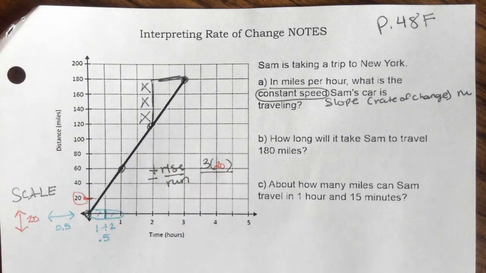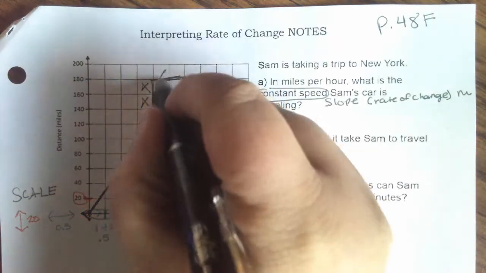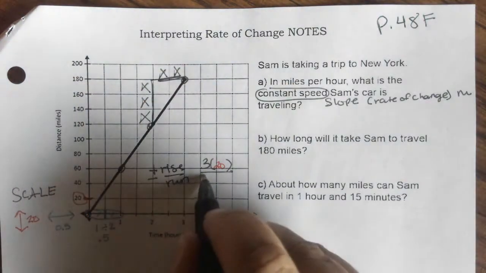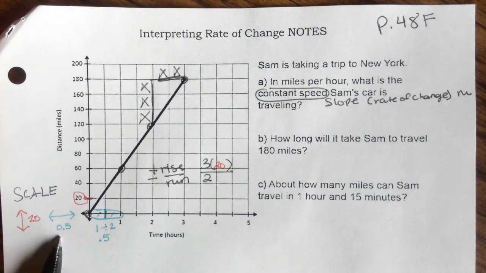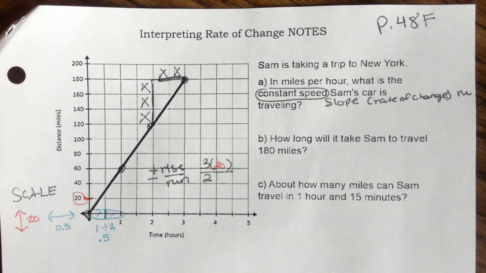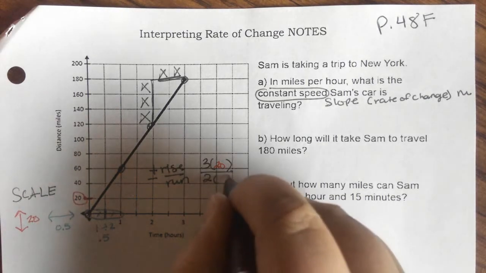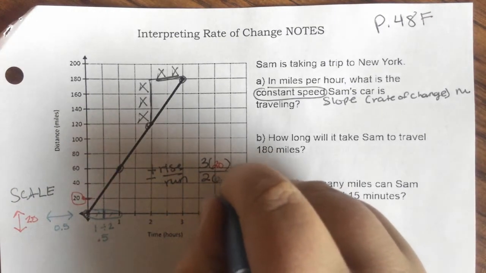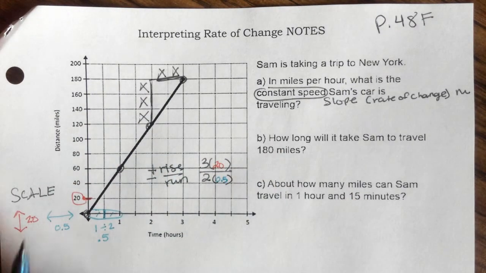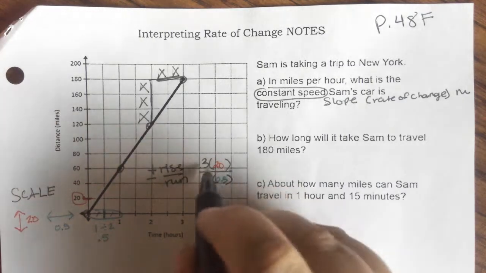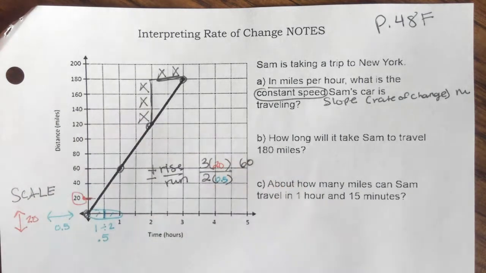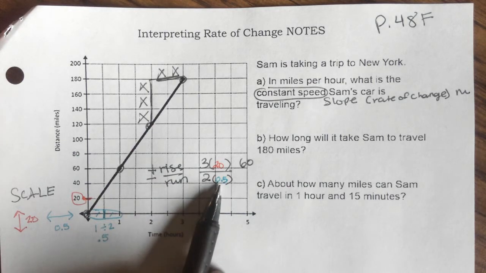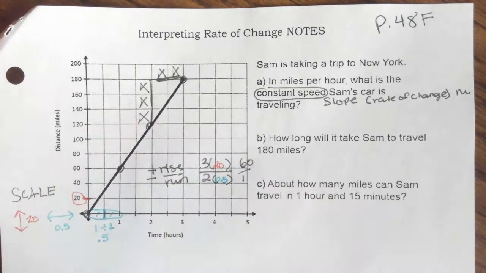Divided by the run is 1, 2. But each line going side to side is only worth a half. So I'm going to multiply that 2 by 0.5, the scale going side to side. 3 times 20 is 60. 2 times 0.5 is 1.